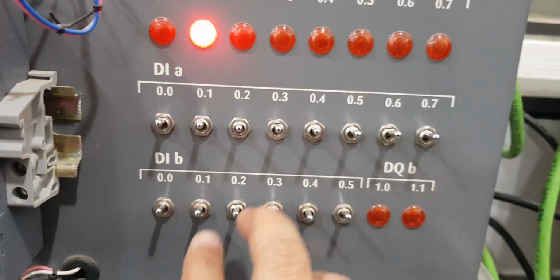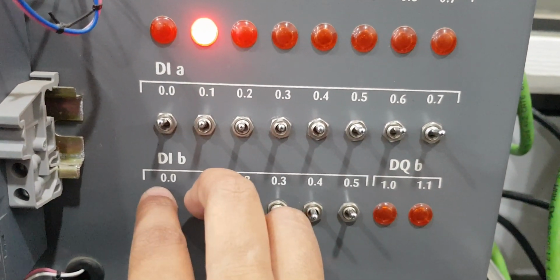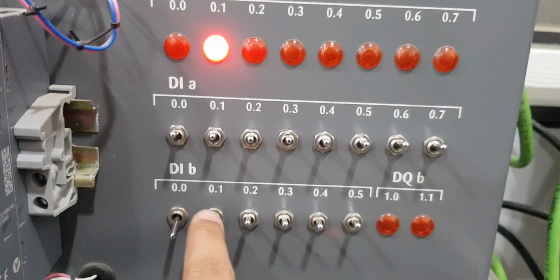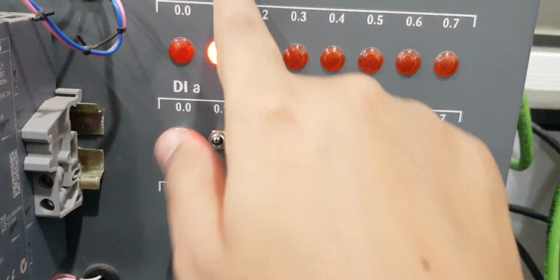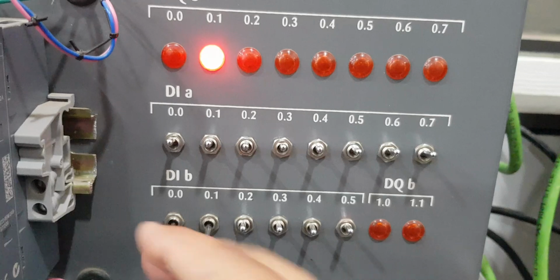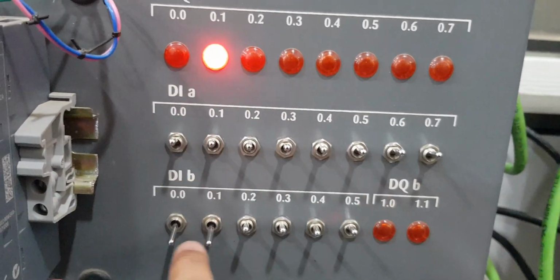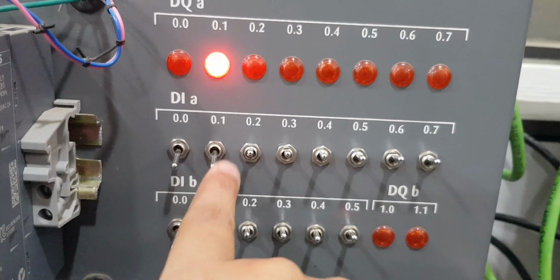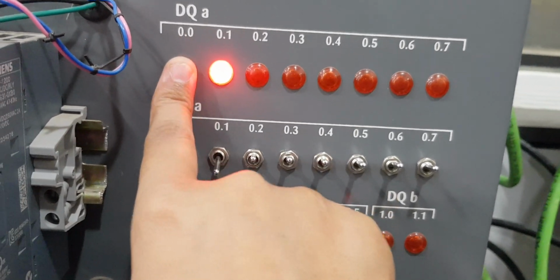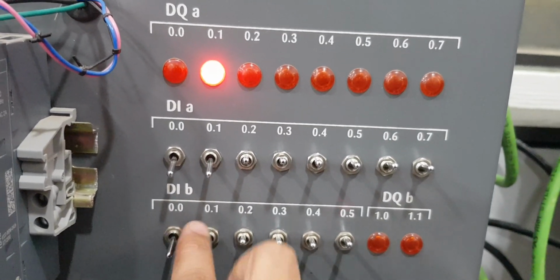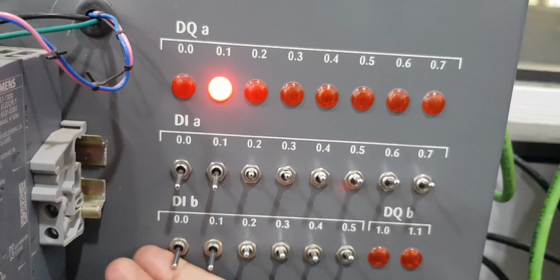Now what we will do here, the twist comes. Now we will turn on both the inputs. When we turn on, means 1 1, the output goes 1. This does not happen in SR. In SR, when we turn on both inputs, the output goes off. But in RS, when we turn on both inputs, the output goes on. This is the difference between the two.